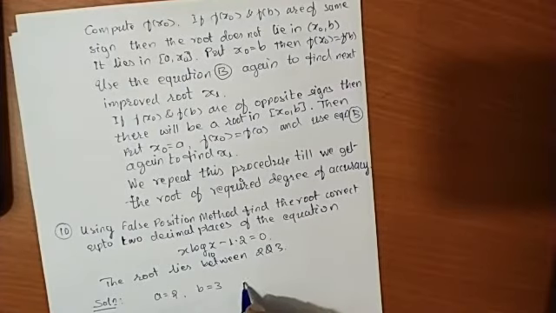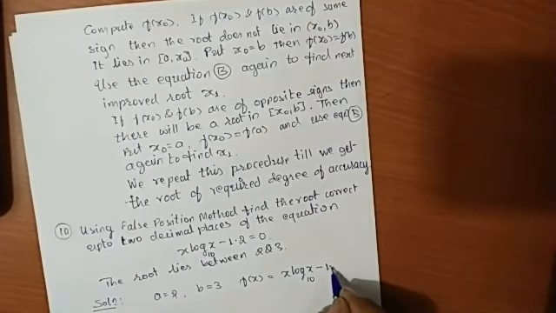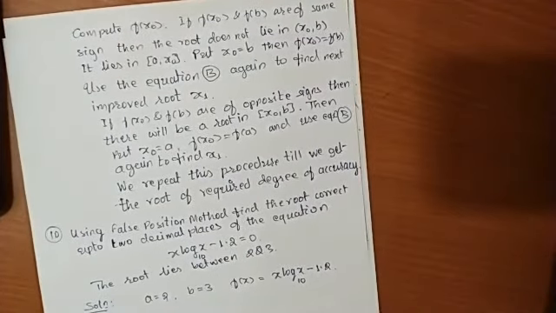Then f of x is what? It is x log x to the base 10 minus 1.2. So therefore, what is f of a?